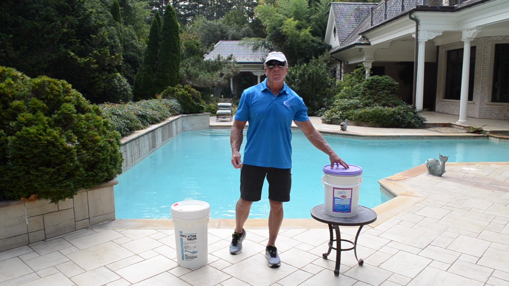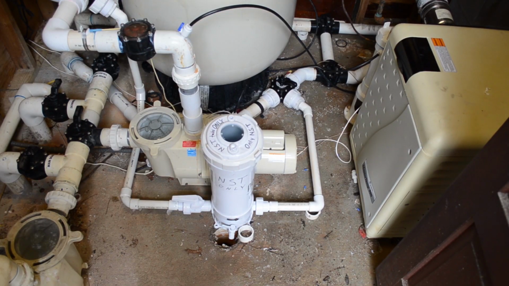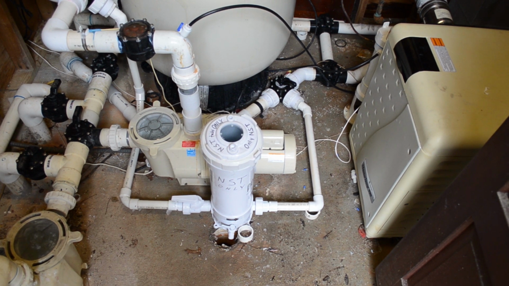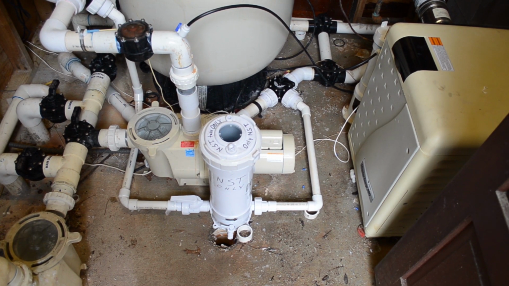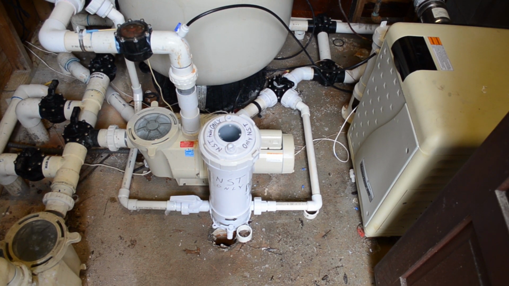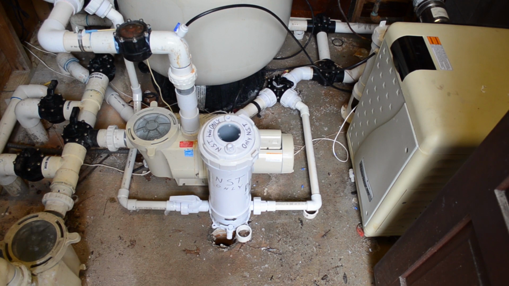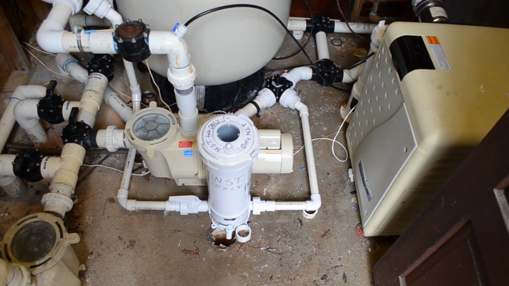So let's go ahead and go in the pump room, and I will show you what a chlorinator for the NST tab looks like. Here we are in the pump room, and this is our chlorinator for NST tabs. We clearly mark it so that there is no mistake that this is where the NST tabs go, and that you are only to put NST tabs in here. This chlorinator has a lot higher flow than your traditional stabilized tab chlorinator, and so NST tabs would not work in your traditional stabilized tab chlorinator.